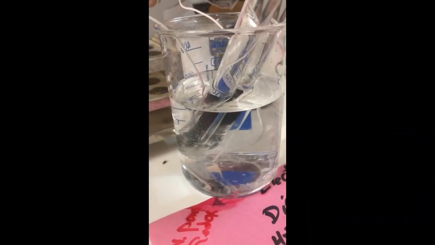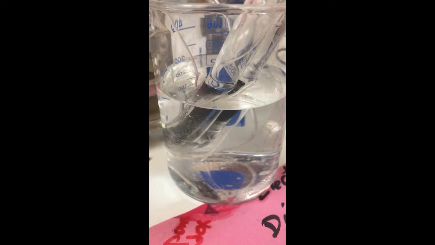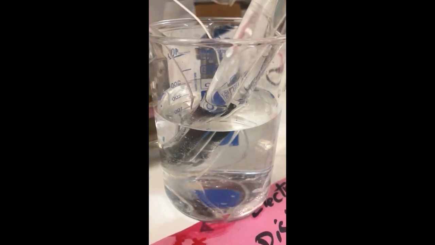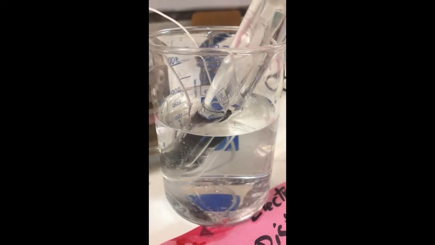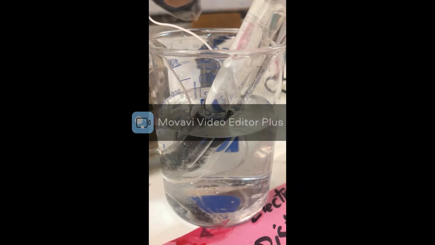So we can collect two gases, hydrogen at the cathode and oxygen at the anode. So we have two gases from pure water or distilled water. Water is decomposed into hydrogen and oxygen gases in the two test tubes.